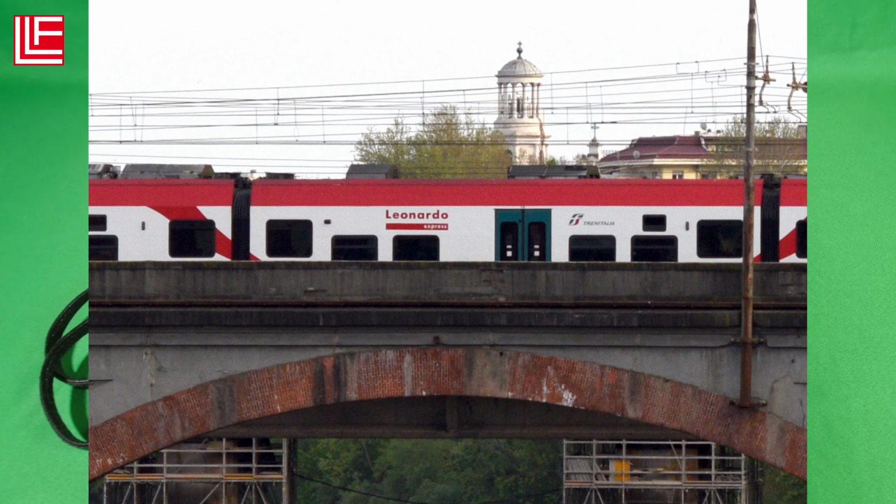As we can see in this picture, the first one, you see the train stopped on the bridge, but actually the train is moving. This image was taken with a fast shutter speed, like 1/500th of a second, and you can see the train seems to be stopped. It doesn't give any impression of moving.